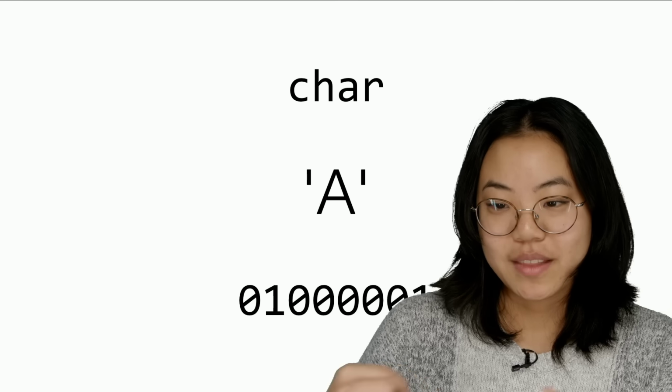We remember with the ASCII table, we've assigned certain letters to certain numbers, and that's how we know whether or not something is, say, a char or an integer. These things can have different meanings in the computer, and so it's up to us to tell the computer, hey, this is supposed to be a letter, or hey, this is supposed to be an integer.